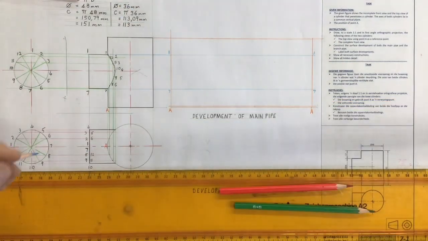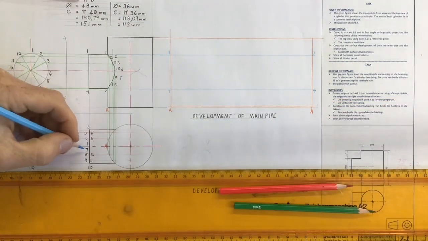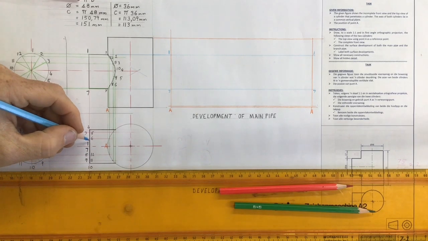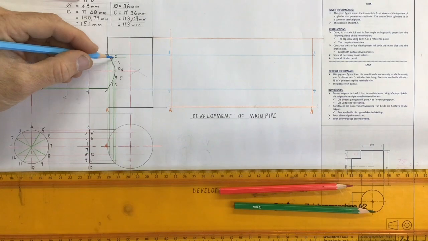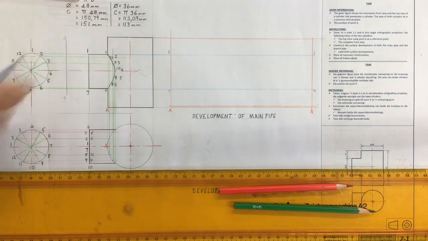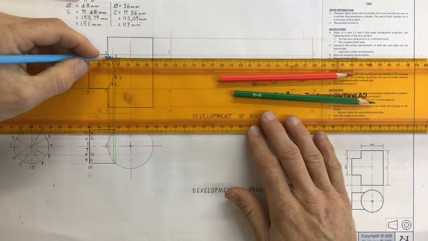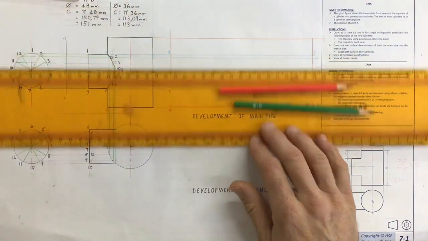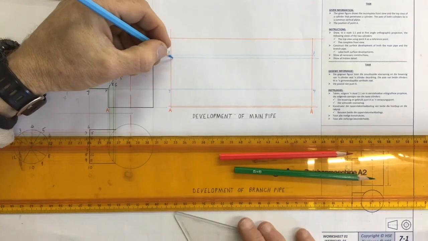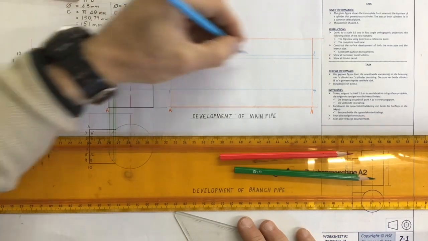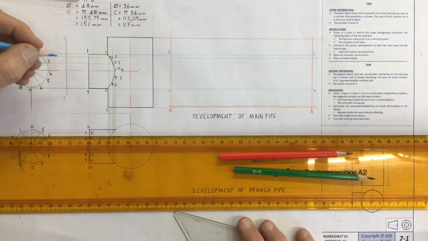Right, the next thing to do is to figure out where all these other points are, like number 2 and number 6, etc. Right, where is number 2? Okay, there is number 2. It is coming across over here. And on the other side is going to be number 12. So number 2, we'll find over here, and we'll find number 12 on that side.